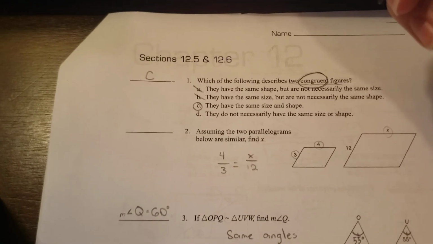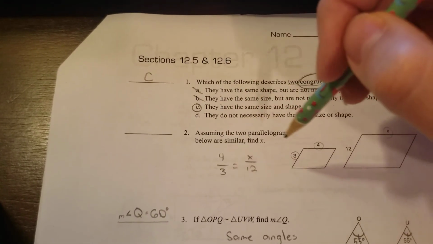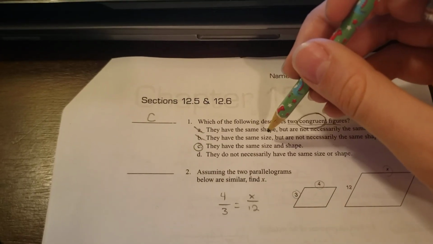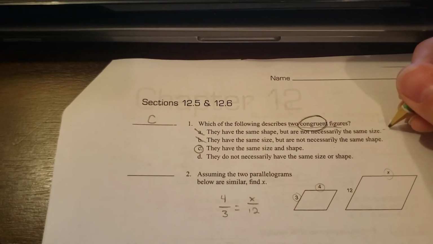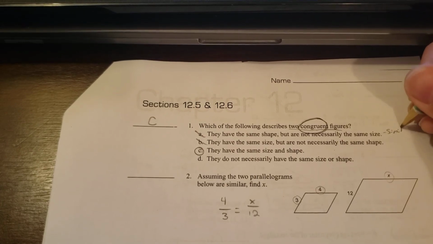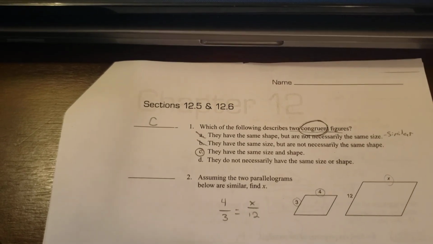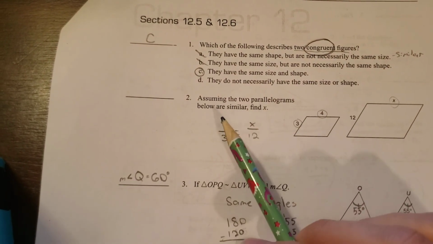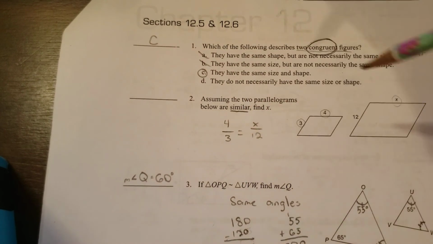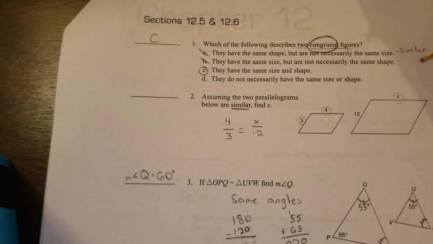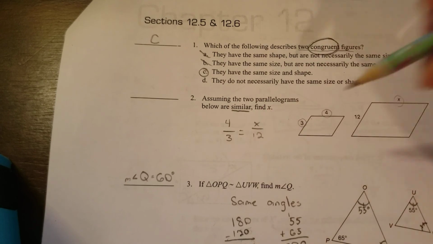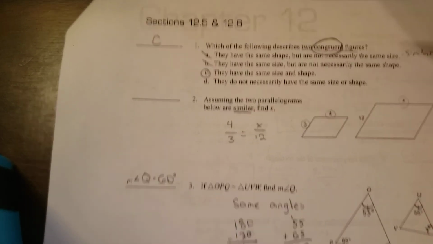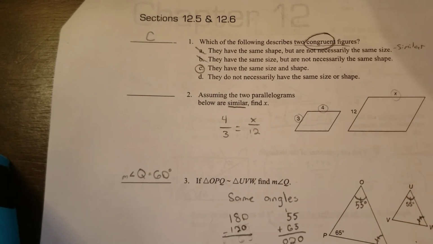All right. So number 2, assuming the two parallelograms below are similar. So similar is the same shape. This is similar. Same shape, different size. So these guys are similar, and we need to find x. So again, I'm going to set up a proportion, right? This is a proportion. It's a ratio, rather two ratios that are set equal to each other. And I'm going to solve for x.